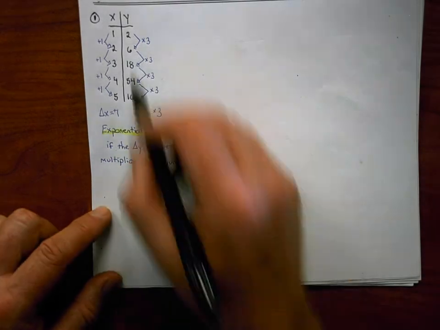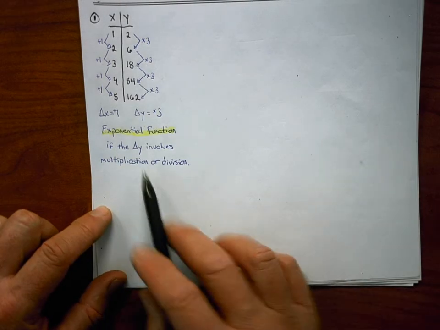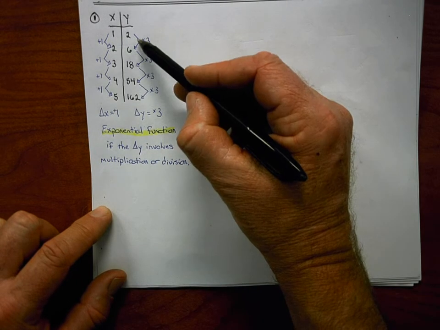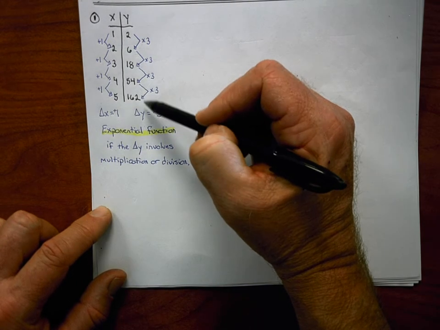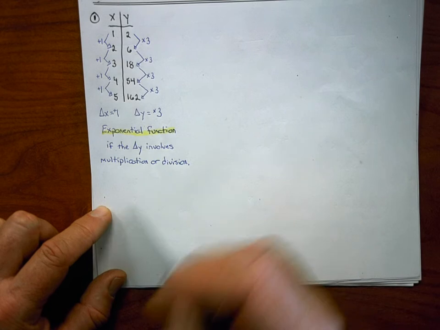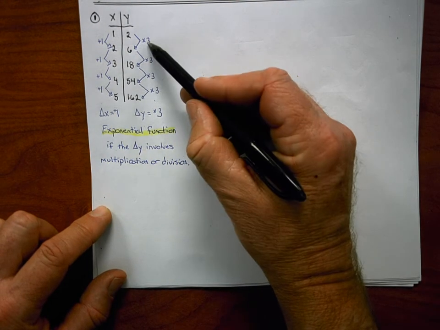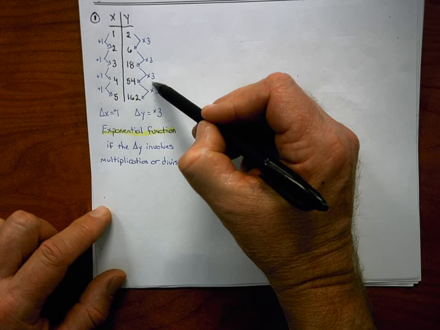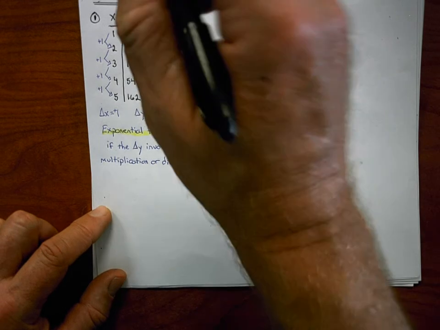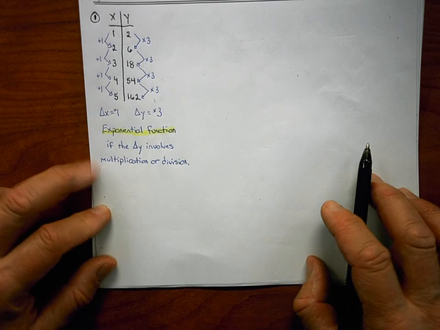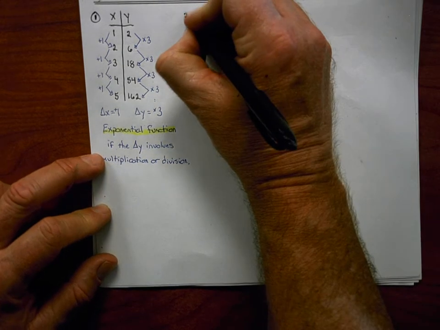So you guys, what's the bottom line? How do you tell if something is an exponential function? What will the delta y involve? Multiplication or division. And by the way, they all need to be the same. So it can't be like times 3, times 7, times 8, times 9. It has to be multiplication or division of the same amount. If it's like that, it's an irregular, weird-looking thing.